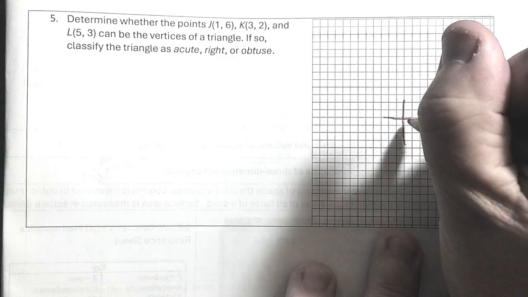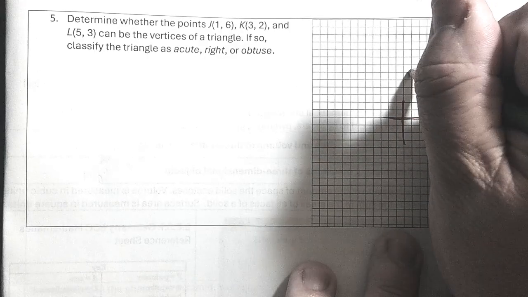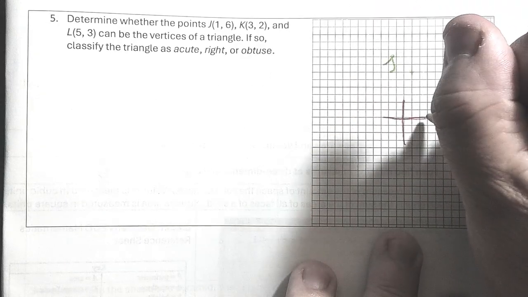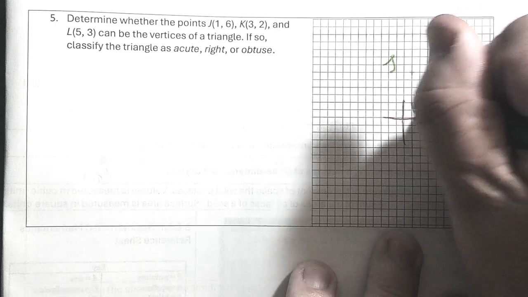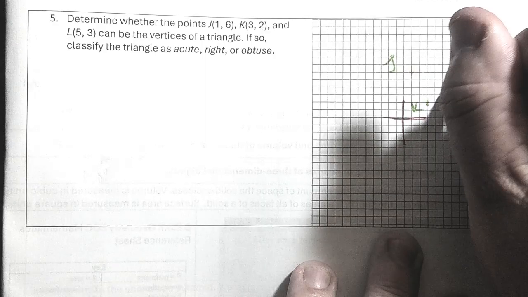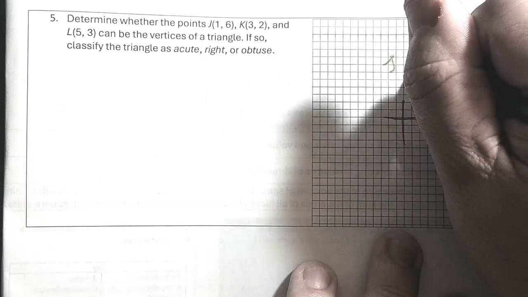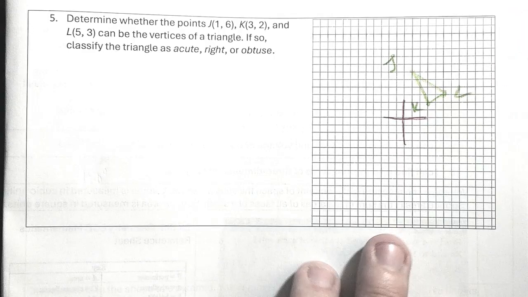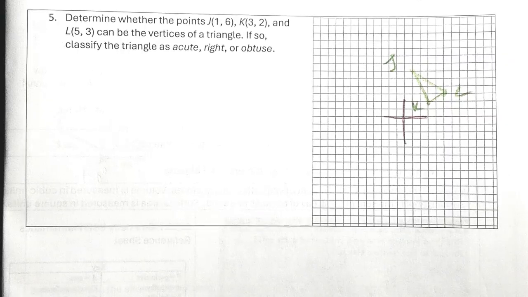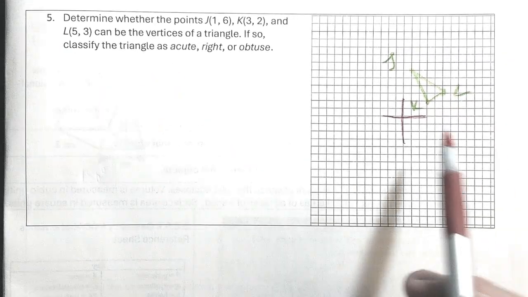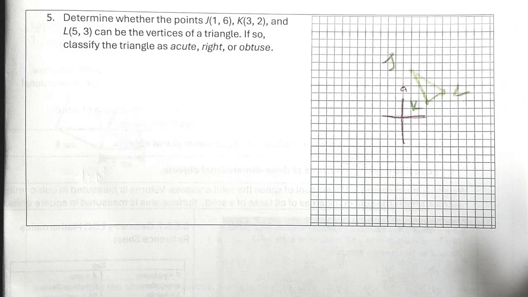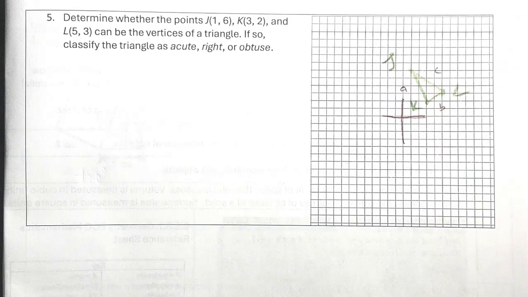All right, so J is at 1, 6. K is at 3, 2. And then L is at 5, 3. It's asking if it's acute, right, or obtuse. I'm not even going to make any statements. We're just going to go right into it. So we have JK. This is your A, this would be your B, and this would be your C.